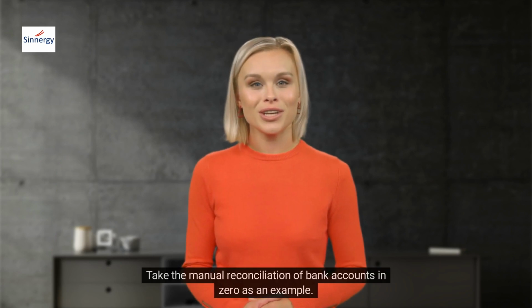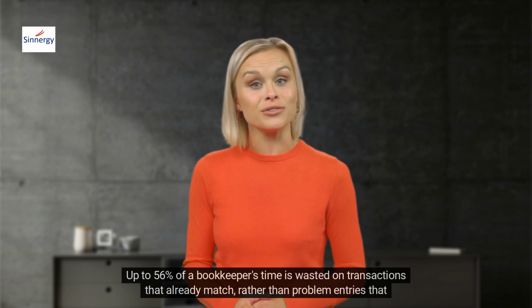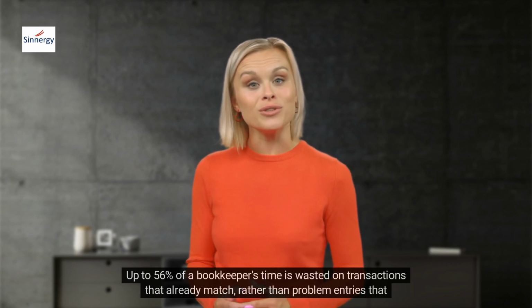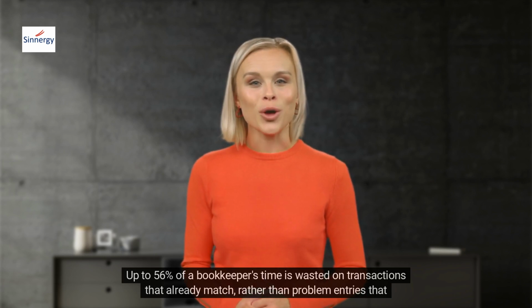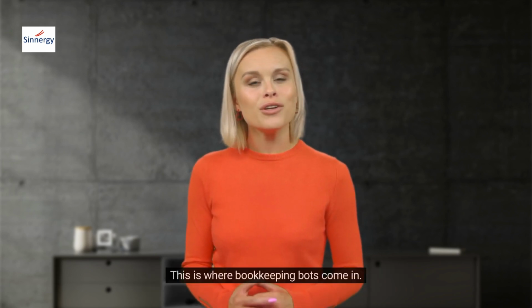Take the manual reconciliation of bank accounts in Xero as an example. Up to 56% of a bookkeeper's time is wasted on transactions that already match, rather than problem entries that actually require attention. This is where bookkeeping bots come in.